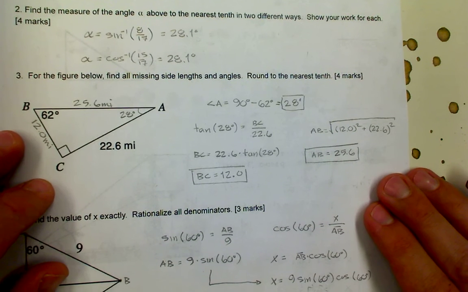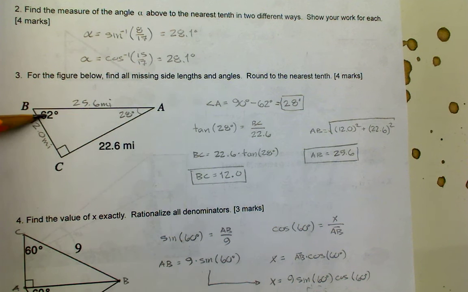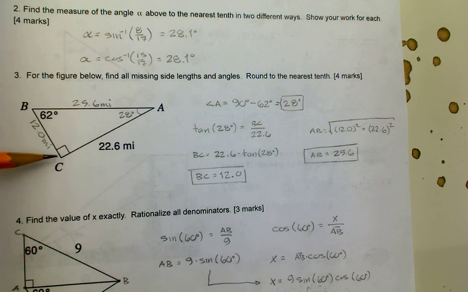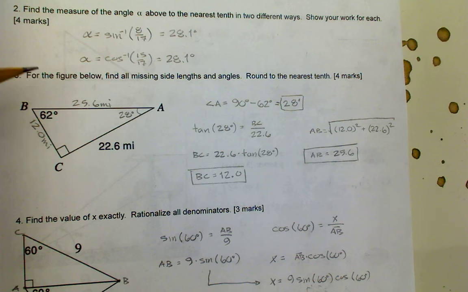And moving forward here, we've got a triangle, and we're asked to find all the missing side lengths and angles. Well, there's only 3. We're given 1 angle and 1 side length, and it's a right triangle, of course. And we're left to find the missing angle and then the 2 missing side lengths, and we're also told to round to the nearest tenth.